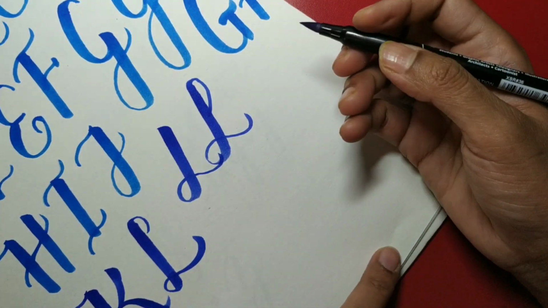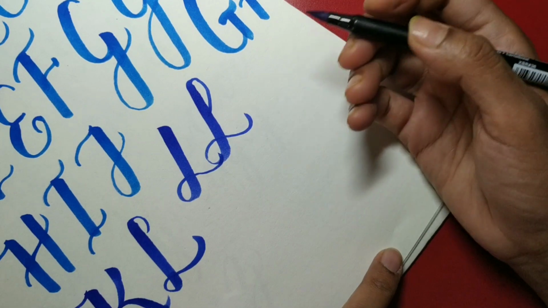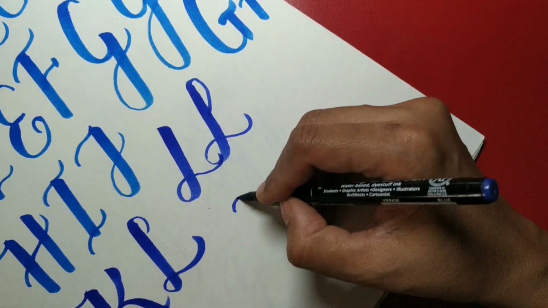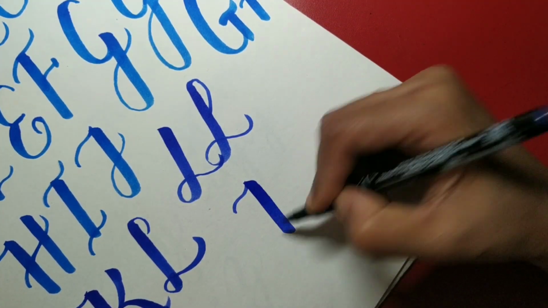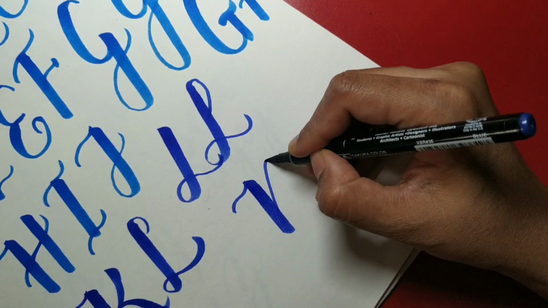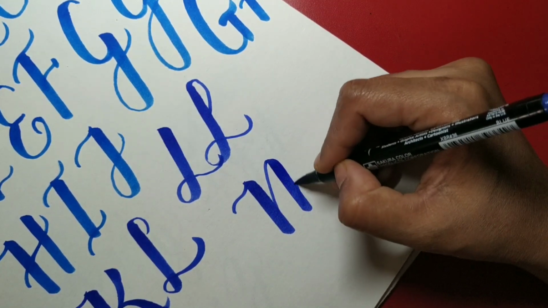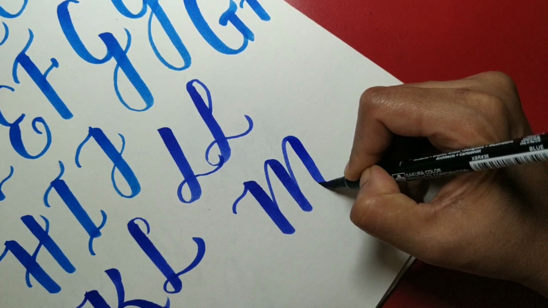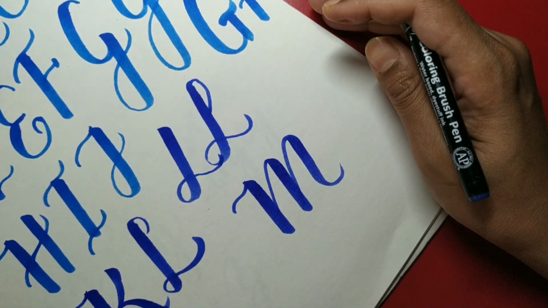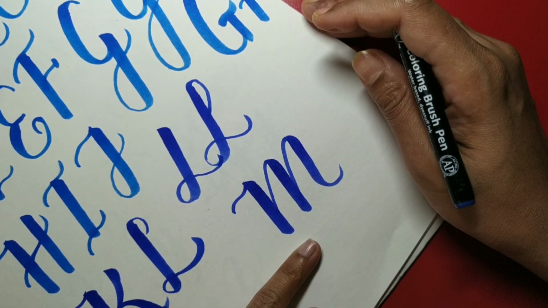So the lowercase m and the uppercase m we generally don't distinguish much. So start with a swash, come down heavy, and here your strokes will come handy. First overturn, second overturn, exit stroke. Right, so that's capital M.